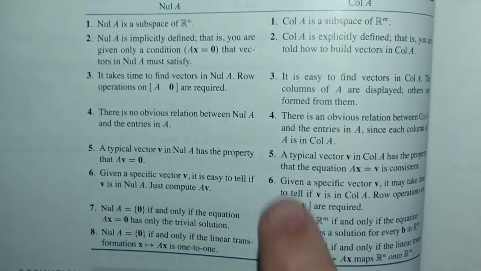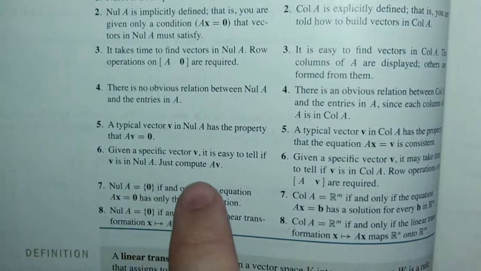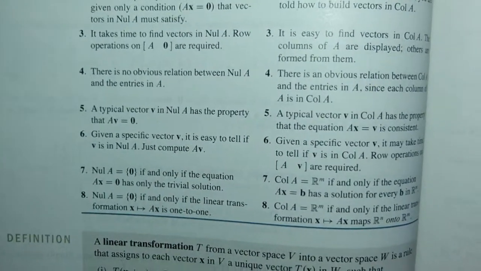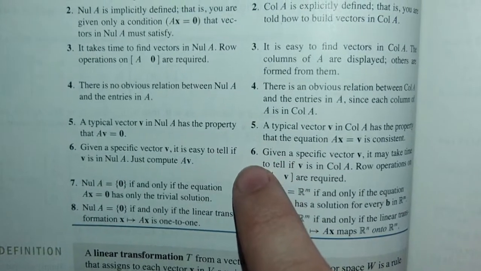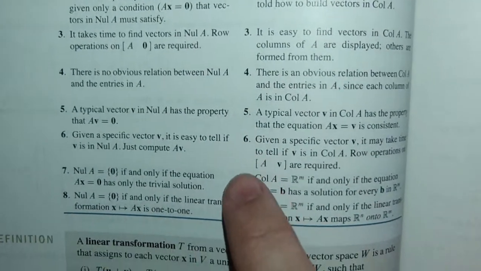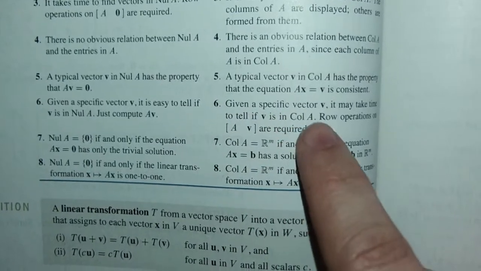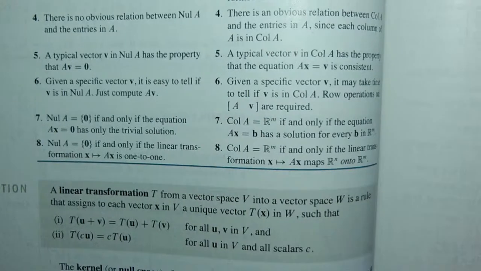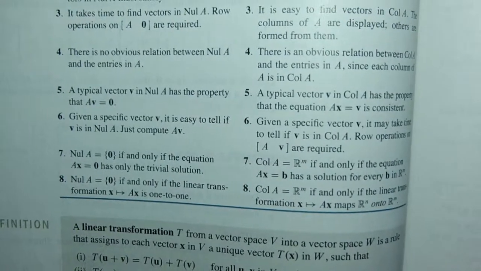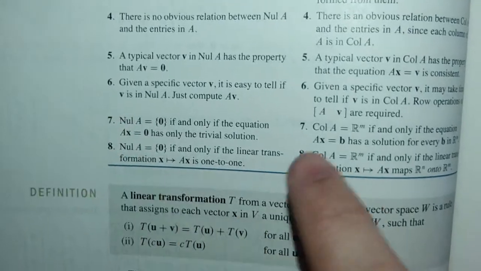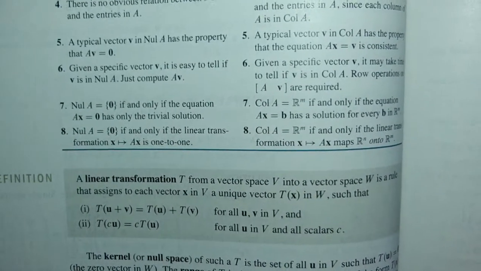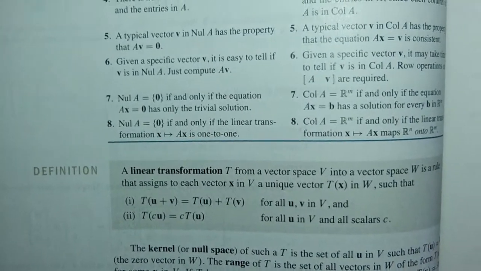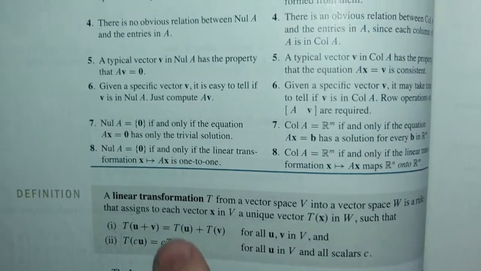Okay, now, moving on, given a specific vector v, it's easy to tell if v is in Null A. You just multiply v by the matrix A. But that question for the column space is actually harder because given a specific vector v, it may take time to tell if v is in the column space of A because you have to do row operations on the matrix [A v]. Okay? So then these last couple of things I'm going to add in, even though I'm about to talk about them right now.